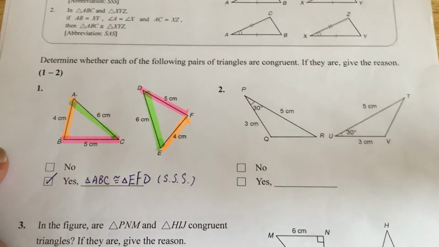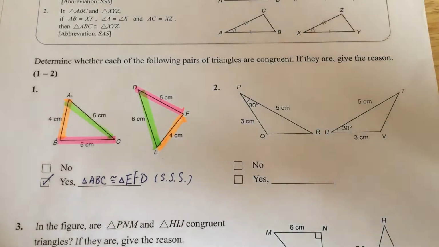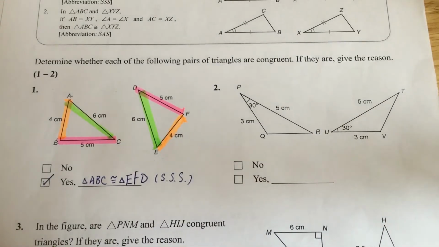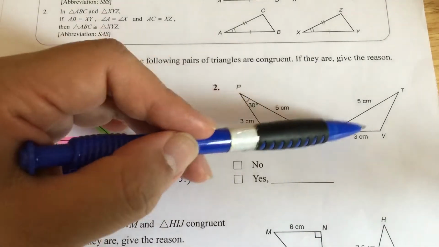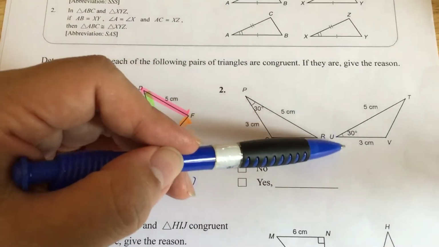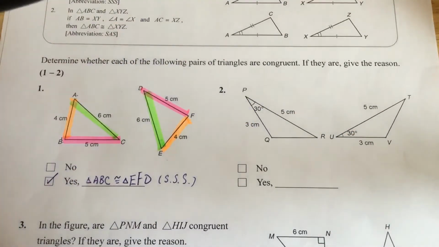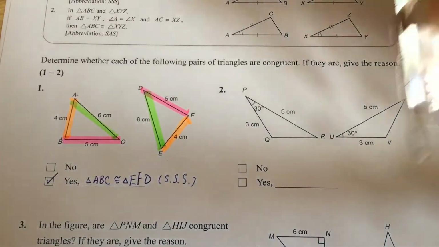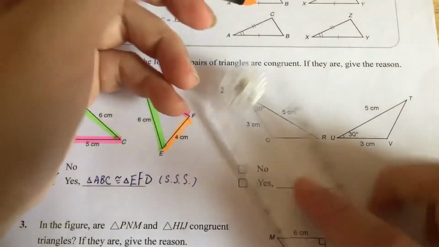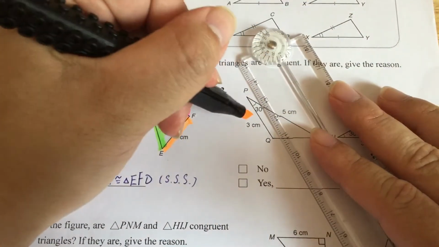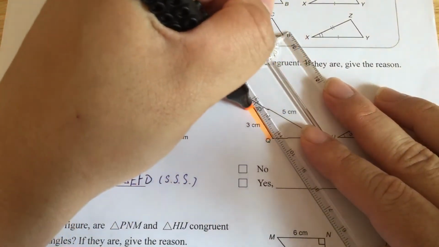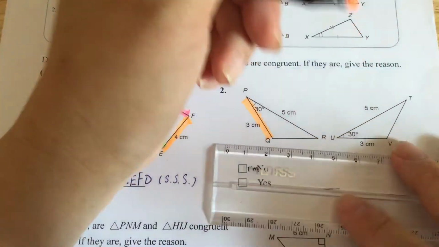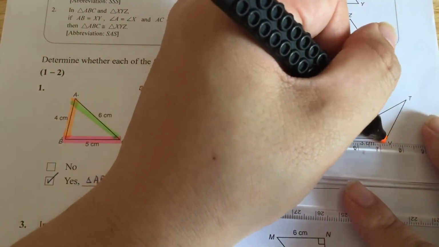And for the second question, you will look at this one once again. This one will not be SSS, but SAS, because we can say these two have lengths with the included angle here. So why don't we count it one by one? First of all, you will see the S is 3 cm, so this one is S, and QP is equal to VU.